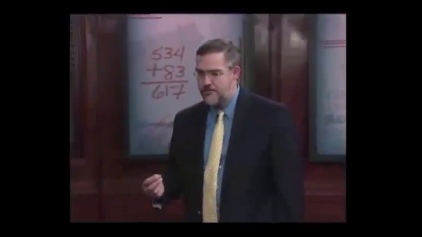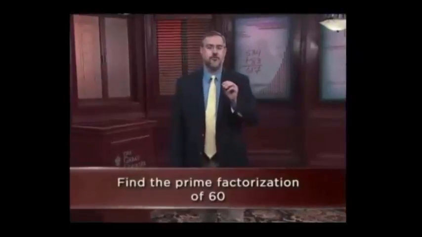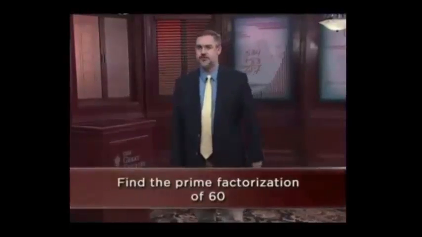Okay, let's now work on finding some of these prime factorizations. The fundamental theorem of arithmetic tells me that I can find any such prime factorization for any number you give me. And it tells me that it's going to be unique. So let's do one such example now with the number 60. I want us to find the prime factorization of the number 60.